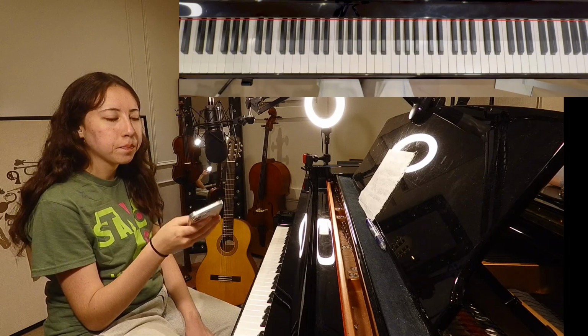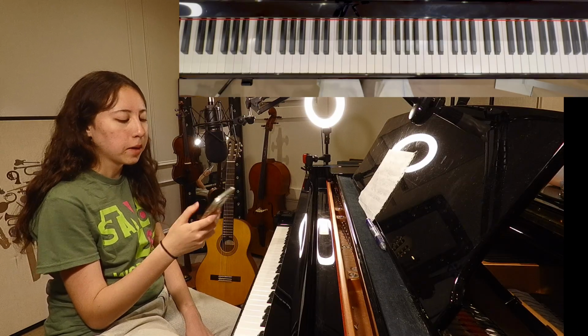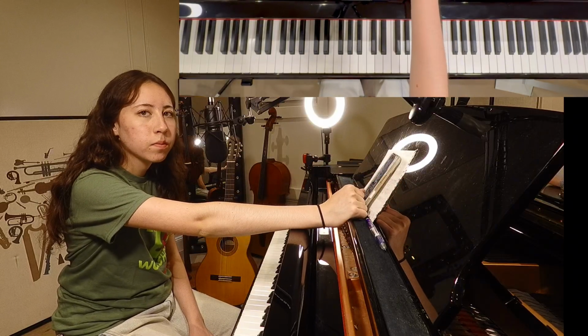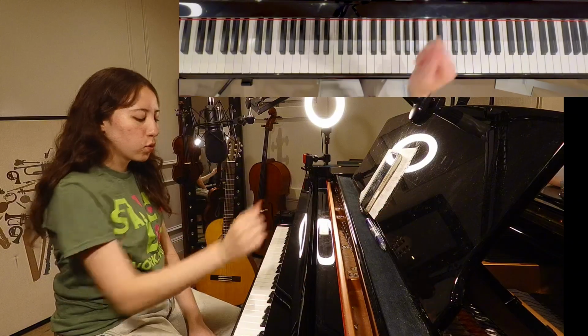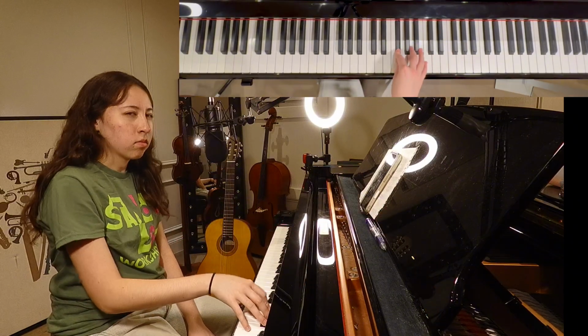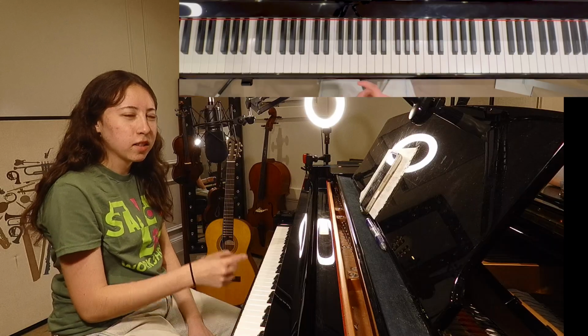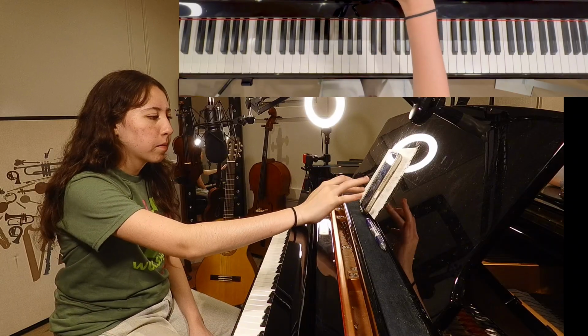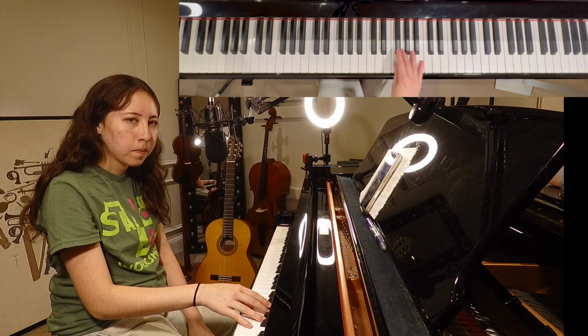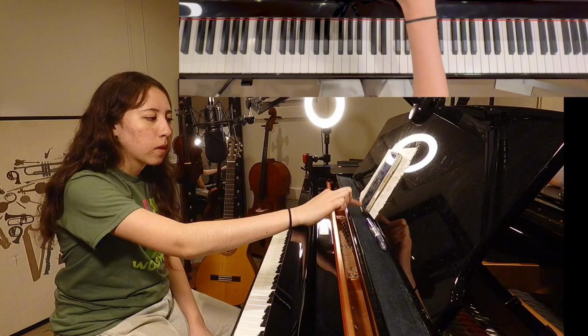Okay, so the weird vocal thing at the front, that's between F and F sharp. It kind of glitches a little bit. Let me play it again.